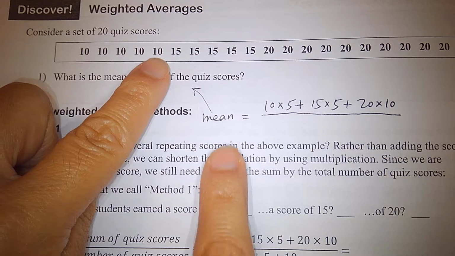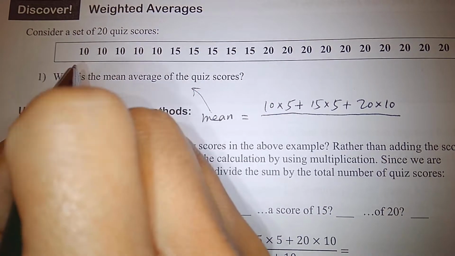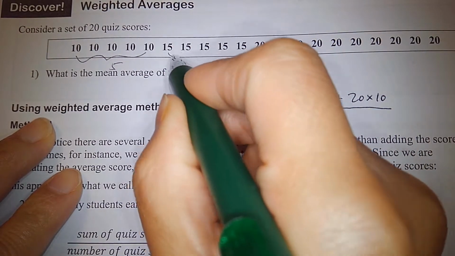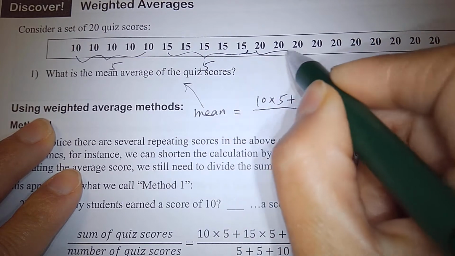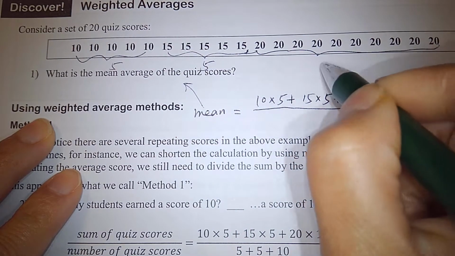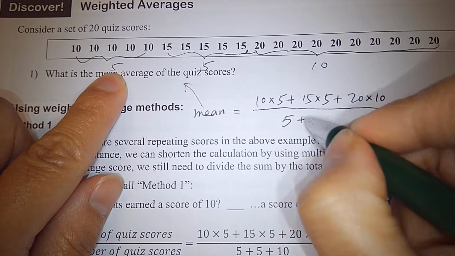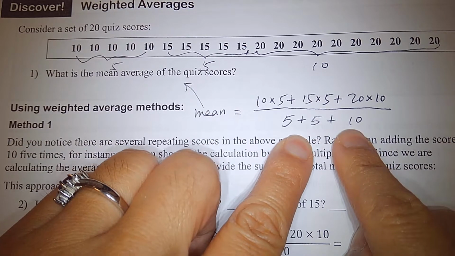So, you see, if we count how many data values we have in total, how many 10s? 5 of them. How many 15s? 5 of them. How many 20s? 10. So in total, there are 5 plus 5 plus 10, which also equals 20.